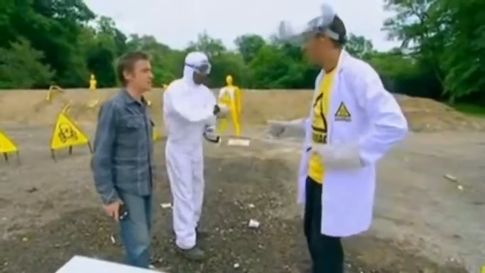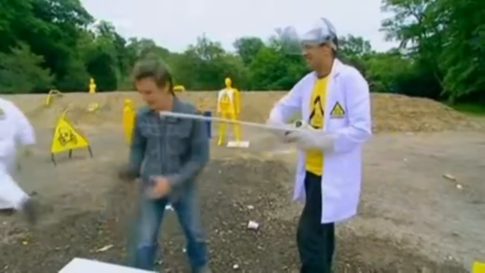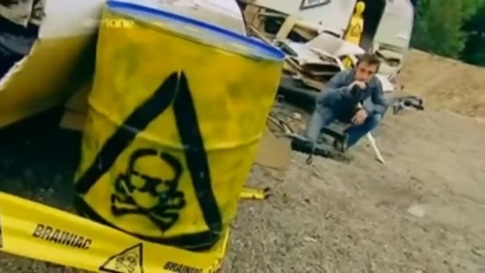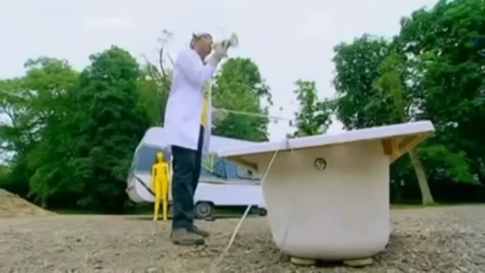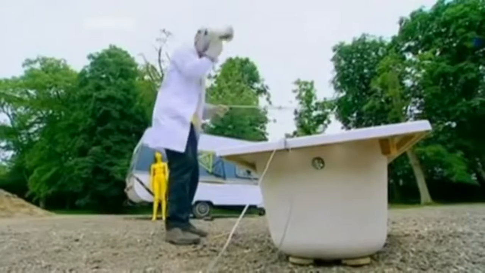Now, what's that going to do when it hits the water? Imagine a depth charge in a bathtub. Fair enough, mate. I'll leave you to it. Good luck. Thank you. Okay, John. Go for it. Warning, warning, warning, extreme danger, clear the area.